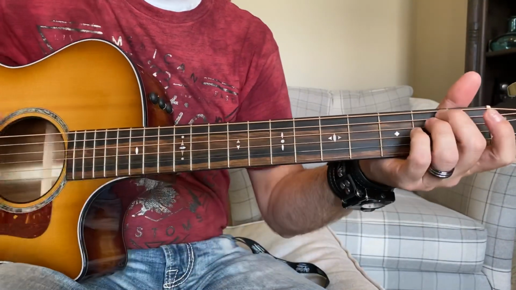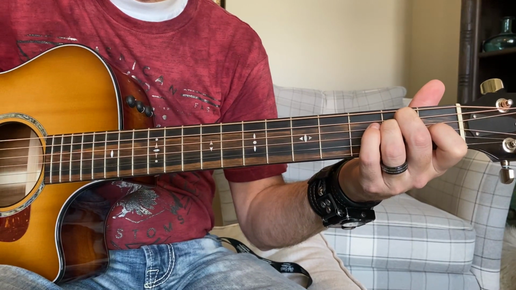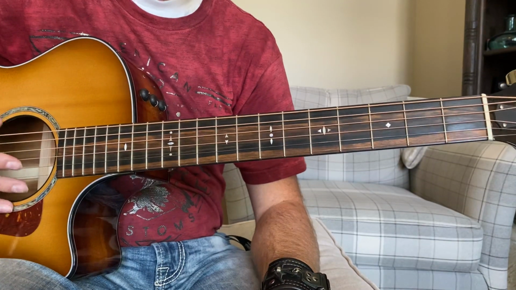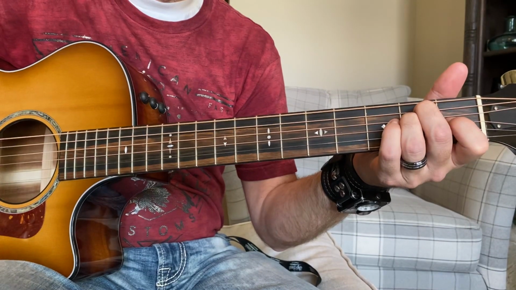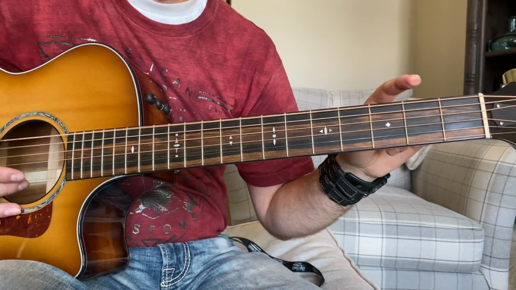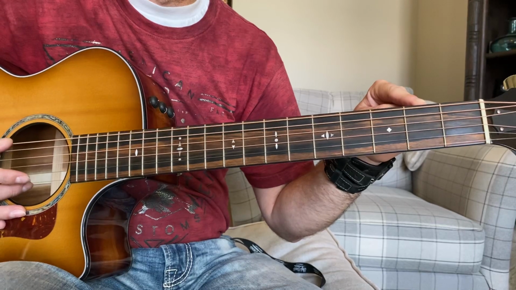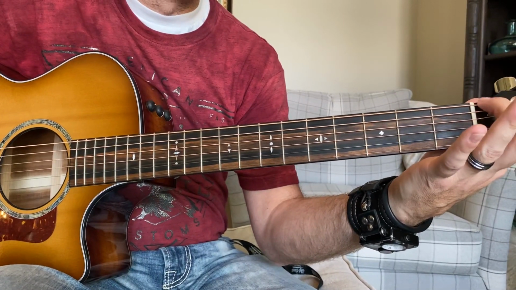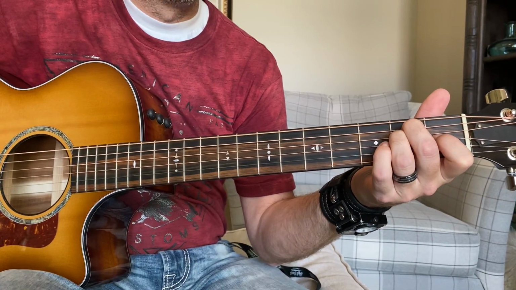When I play an E major chord, remember, if you've watched my other video on how to find the root notes on the neck, the root note is the first E. In the bass position, the first root note is right here on the 6th string. That's the first E. So my root note is the E, which is right here in open position.